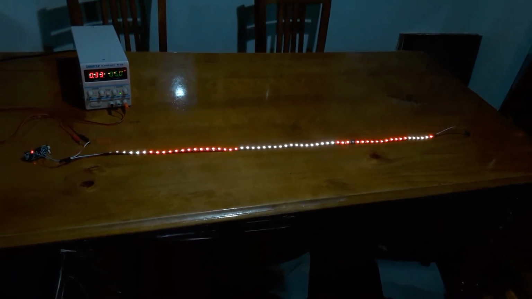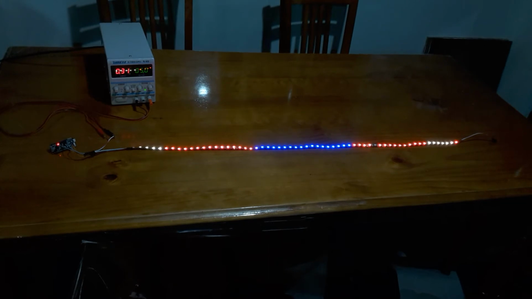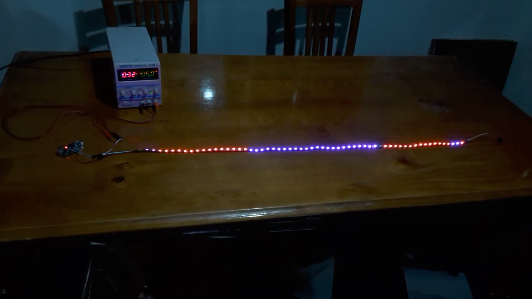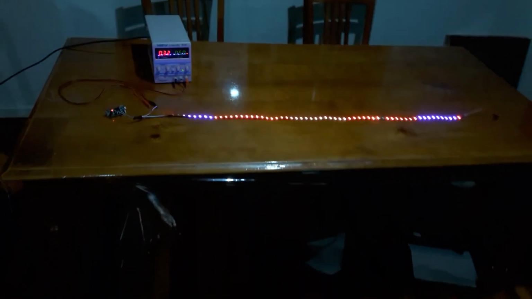A few of the little effects I created. Wouldn't mind creating a whole heap more, but they're just a couple that come to mind at the moment. Interesting effects.